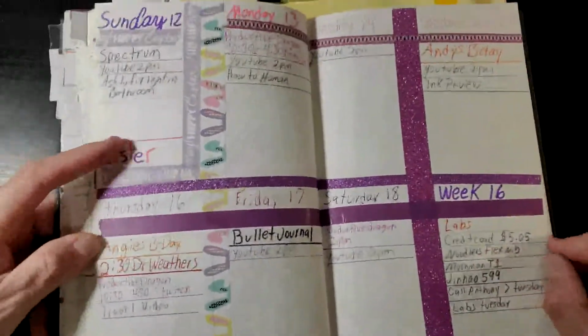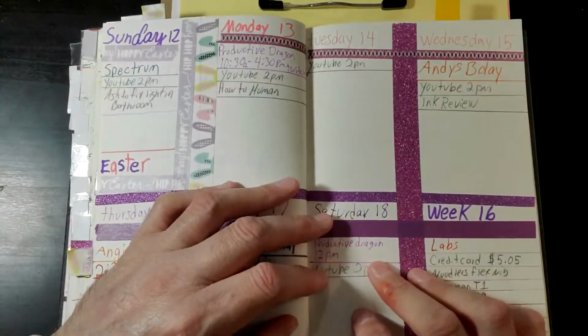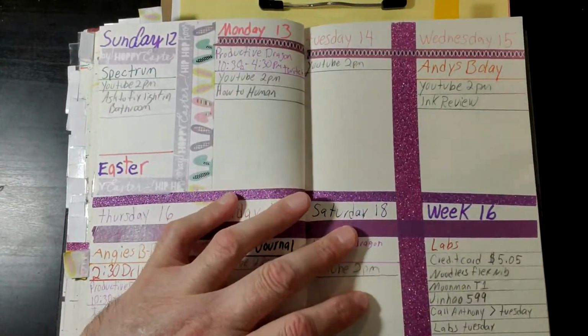So this is the bullet journal for this week. Got to go through and check off and make sure that we did everything this week.